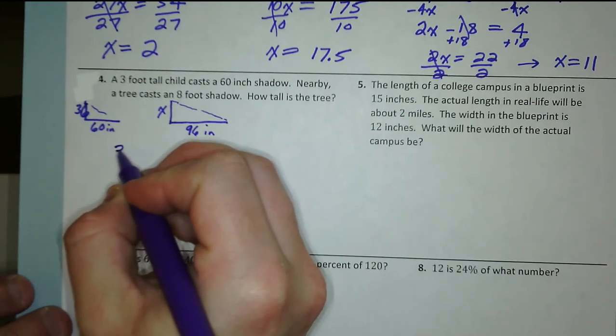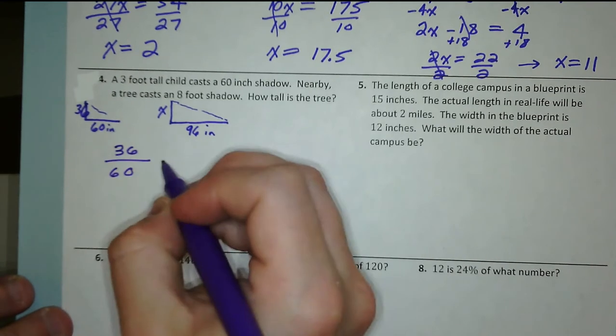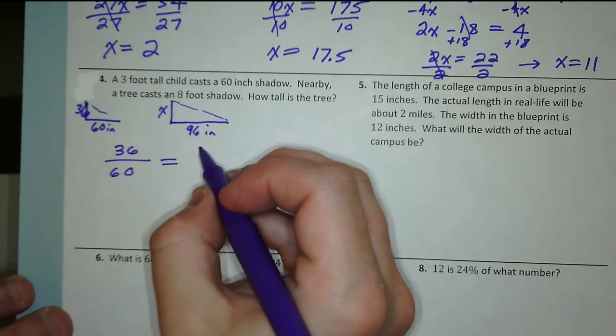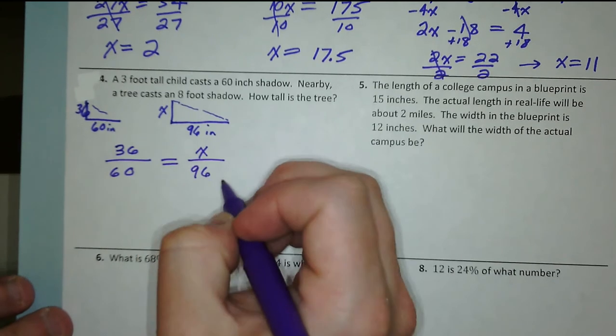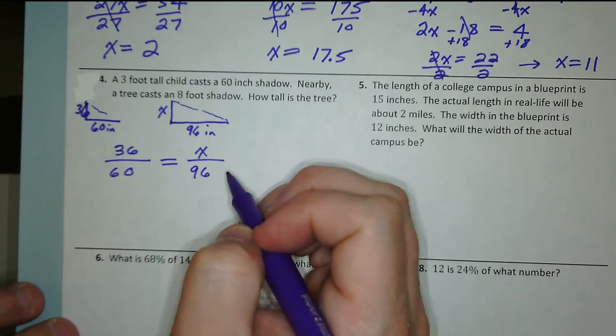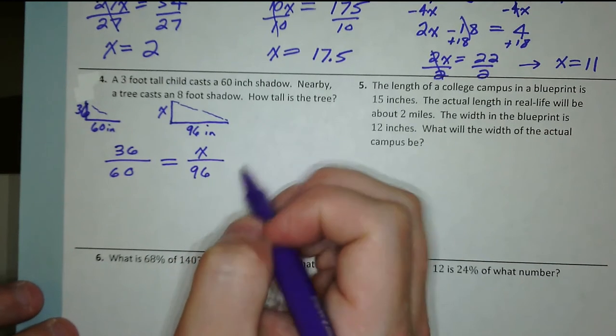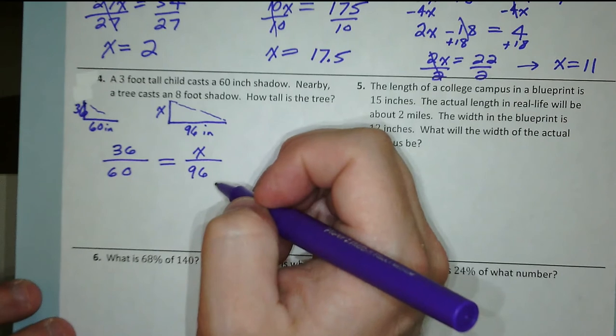So a 36-inch tall child casts a 60-inch shadow. You could also make a fraction with this unknown tree height and the 96-inch shadow. So you can make a proportion. And by the way, there are other forms of this proportion you could have written.